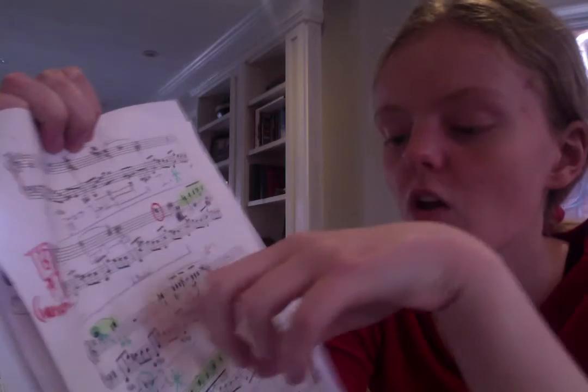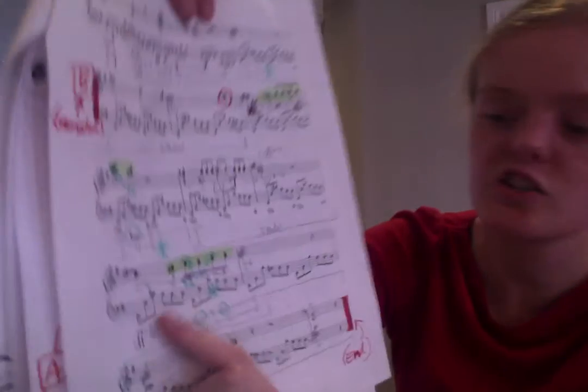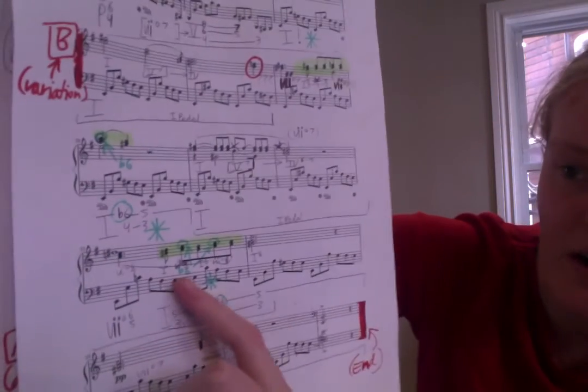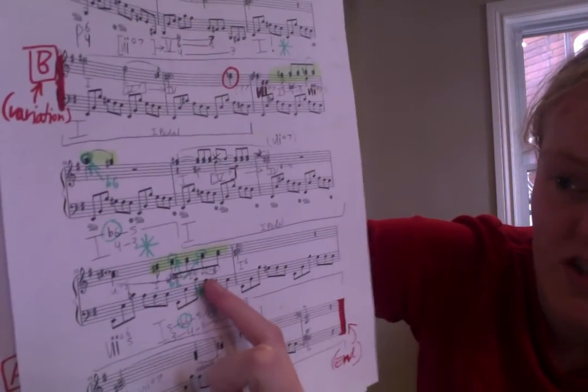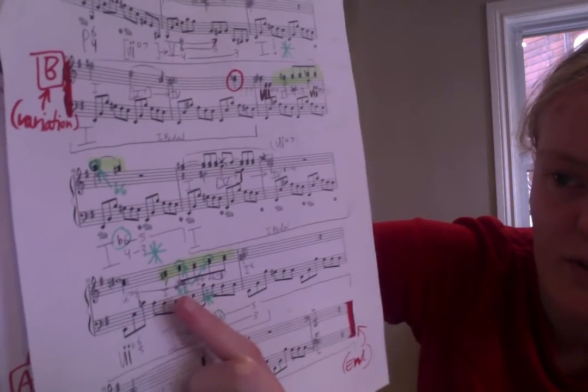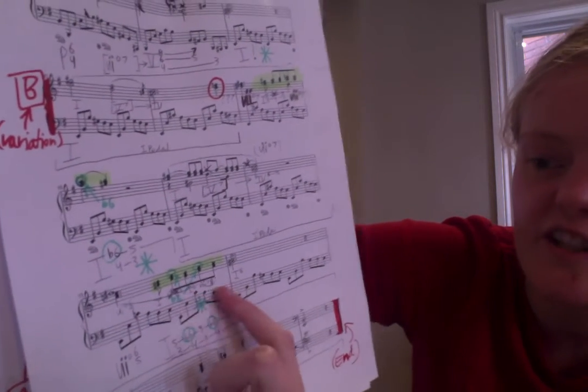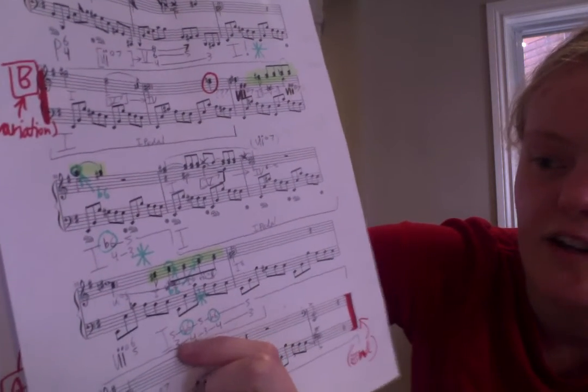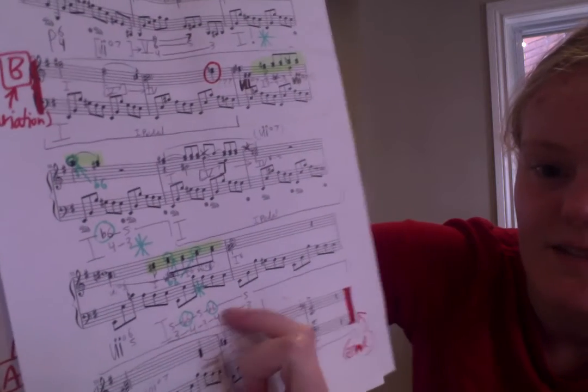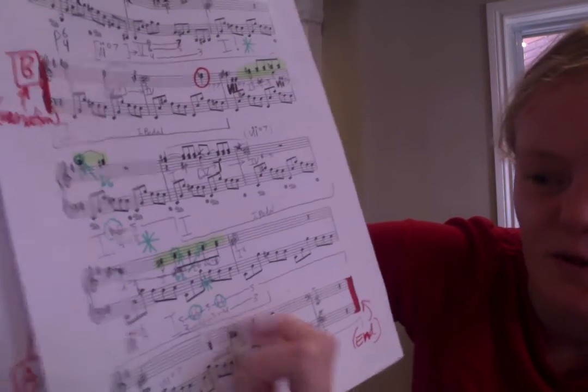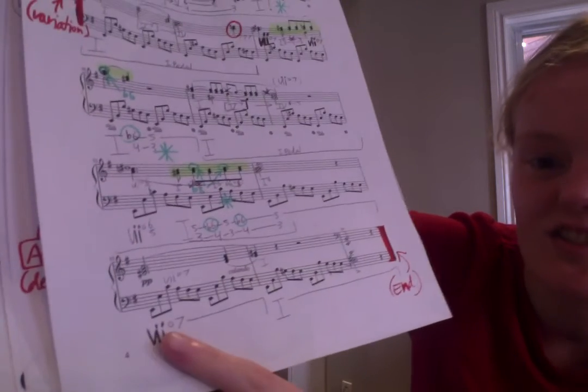By the way, all of this in the B variation is almost exactly the same as the first B variation, except there's no pivot, and here this is less of diminished. It's less of going back and forth between diminished and such, and more of this little pattern. So I counted it as modal mixture. However, this is diminished. And then we end.